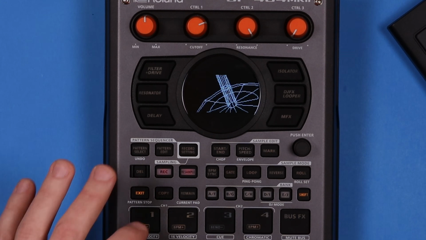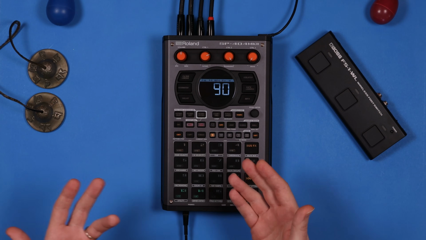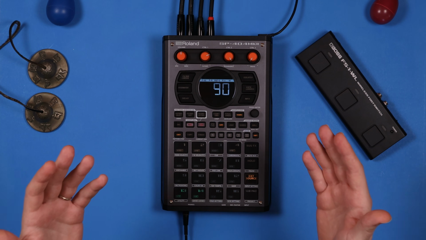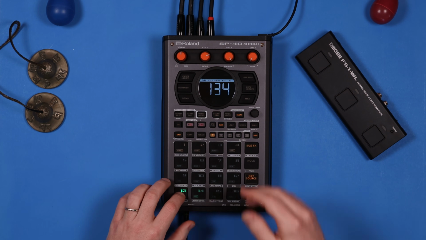Can be anything. Drums, guitars, synthesizers, and you've got tons of legendary and modern effects in the SP as well. Let's take a listen to a couple of them.